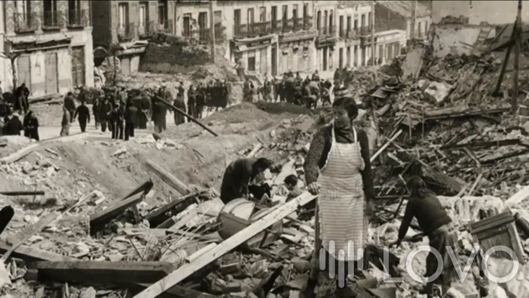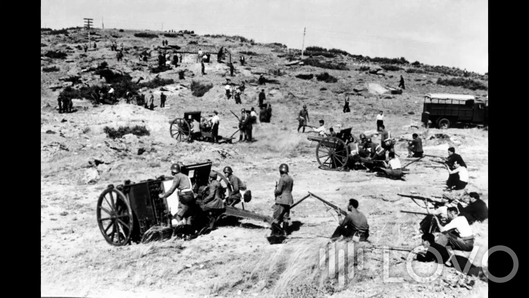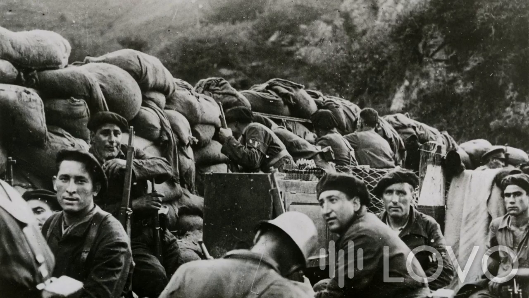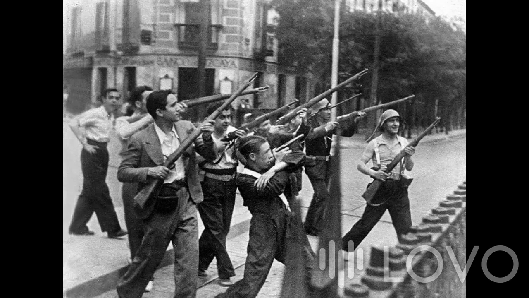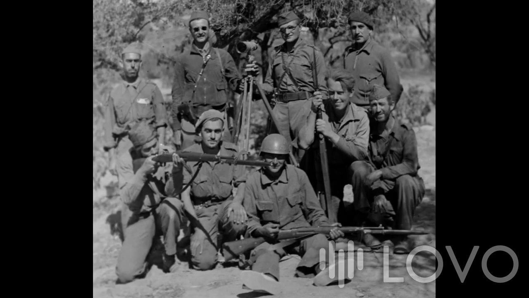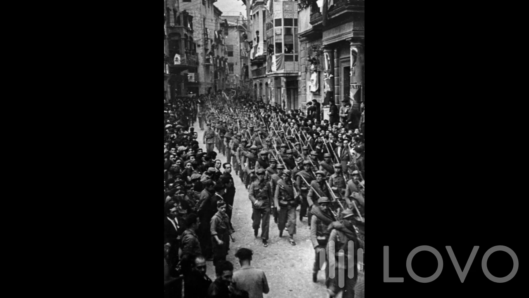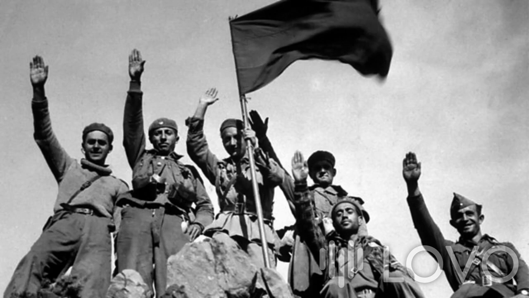The Spanish Civil War was a conflict that took place in Spain from 1936 to 1939. It was fought between the nationalist forces, led by General Francisco Franco, and the Republican forces, which were composed of various leftist groups, including communists, anarchists, and socialists. The Spanish Civil War began in July 1936, when a group of nationalist army officers attempted a coup against the elected Republican government. The coup failed in most parts of Spain, but it succeeded in a few key areas, including the Spanish colonies in Africa and parts of southern Spain.